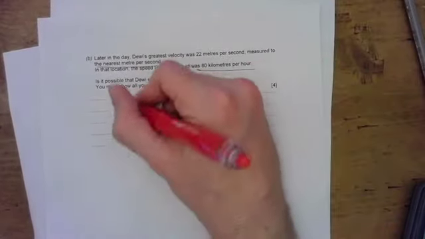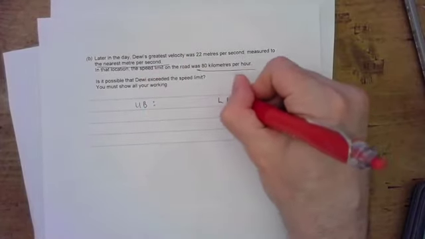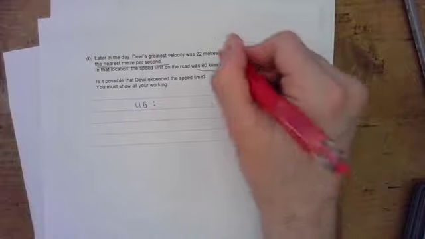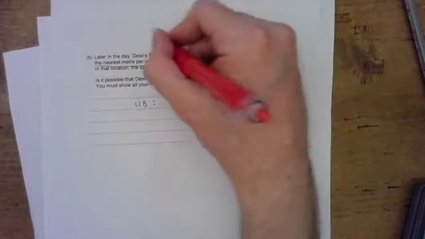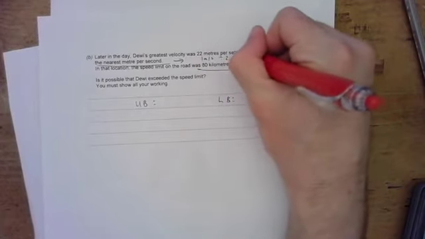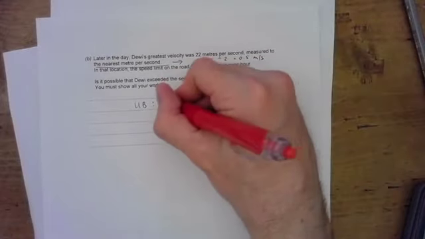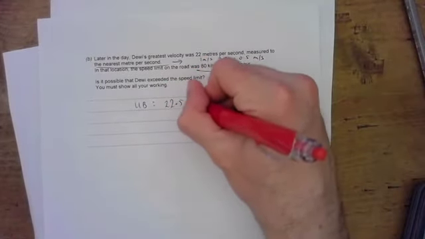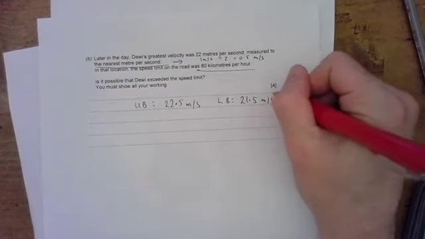Okay, so we need to work out his upper bound and his lower bound of what his speed could have been. Now, if he was doing 22 meters per second to the nearest meter per second, that means the nearest 1 meter per second, which we divide by 2, which comes out at 0.5 meters per second. To find the upper bound, we'd add that on. That would be 22.5 meters per second, lower bound 21.5 meters per second.